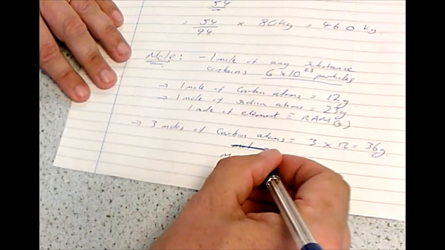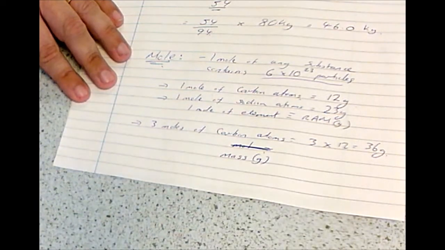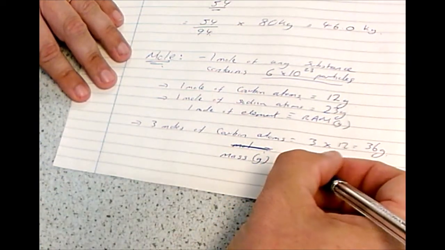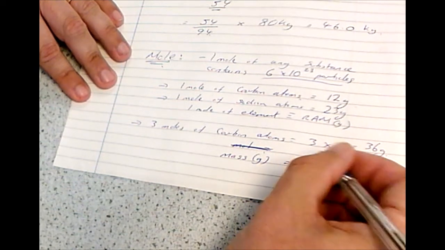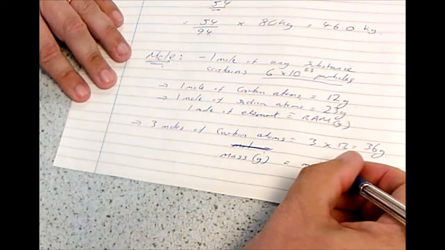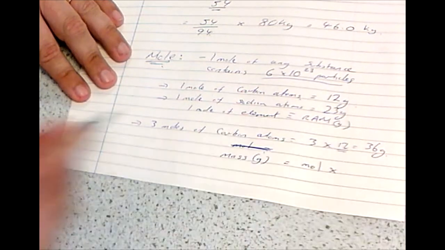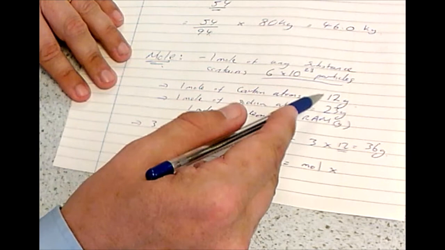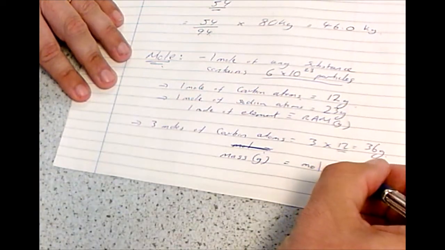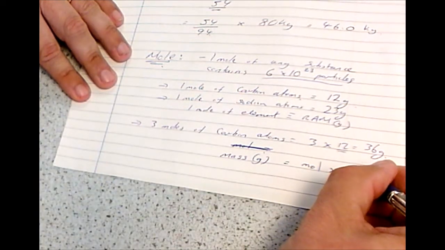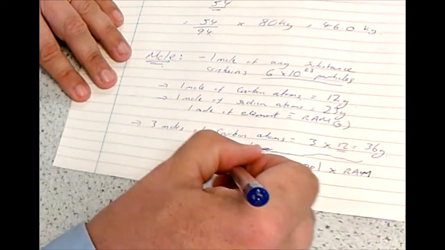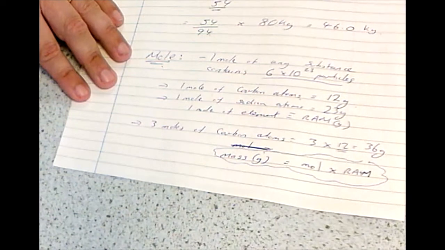We said the mass, in grams, okay? So we wanted to find it, it was 36. And what did we do? We took the number of moles, 3 of those, and we times it by the 12. Now the 12 was the relative atomic mass. So we do the RAM. So that would work out for us to be the formula: mass equals mol times RAM.